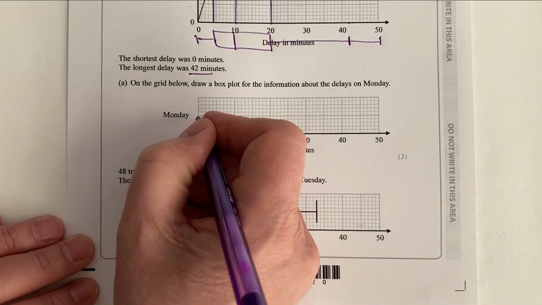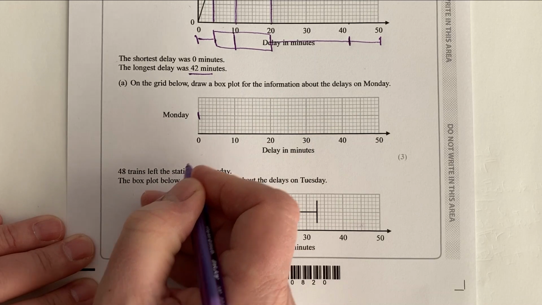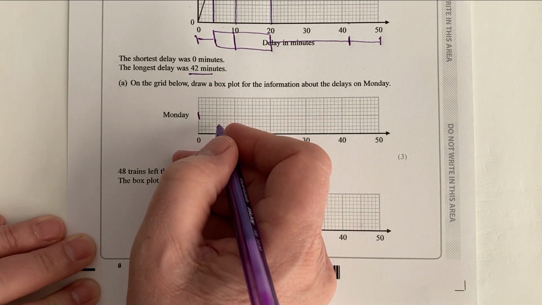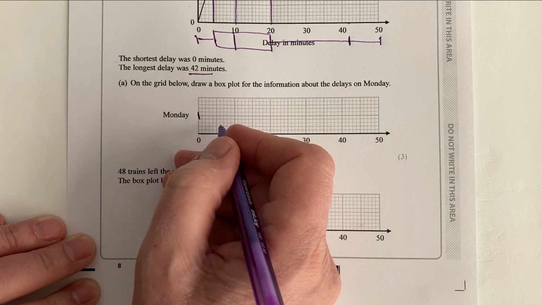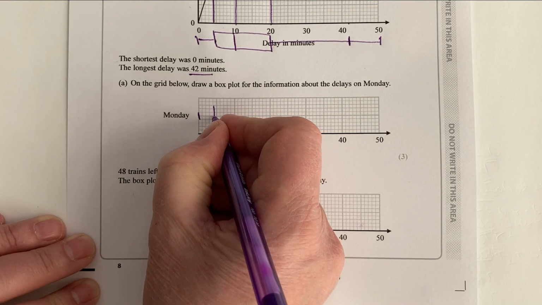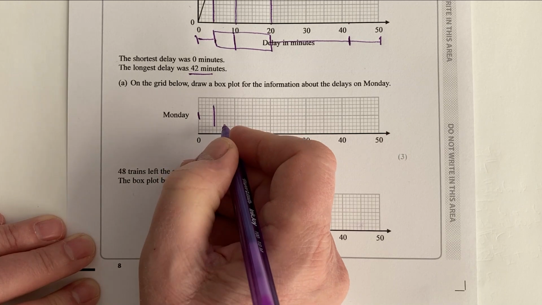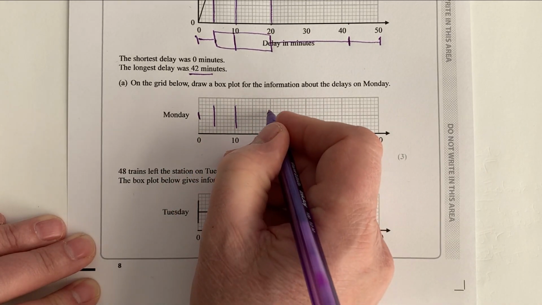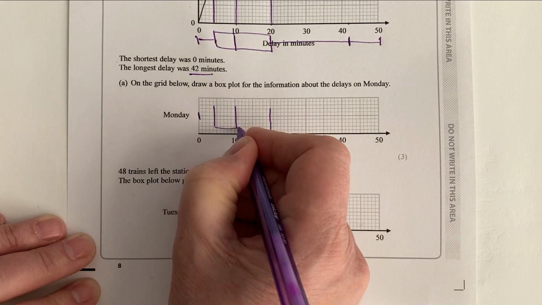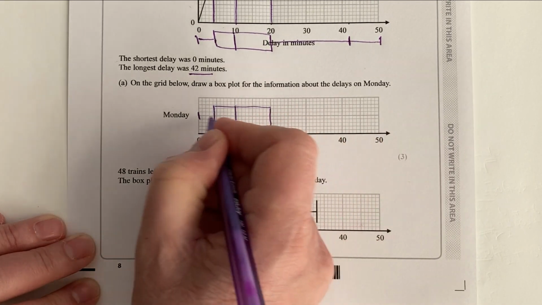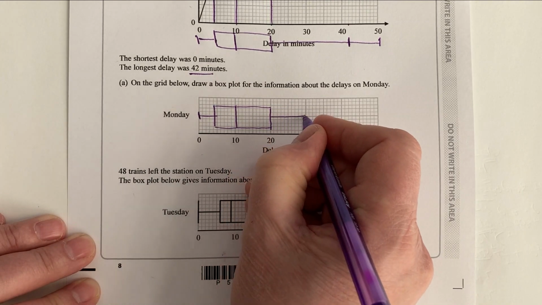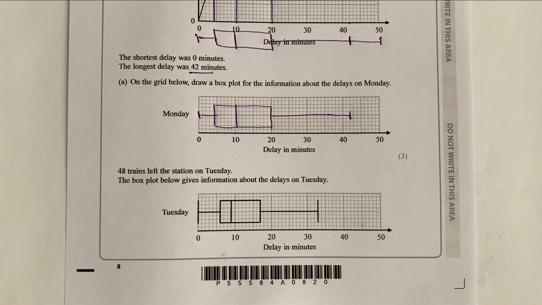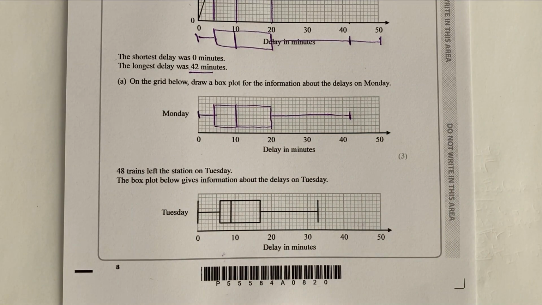So I'm going to have 0. I'm going to have, I think it comes out at 4 minutes, is this one here. Then I've got 10 minutes is this one here. Apologies for doing this without a ruler, and also my lines are a bit wobbly. All the way up to 42 minutes, which is going to be there. And that's the box plot for the delay.